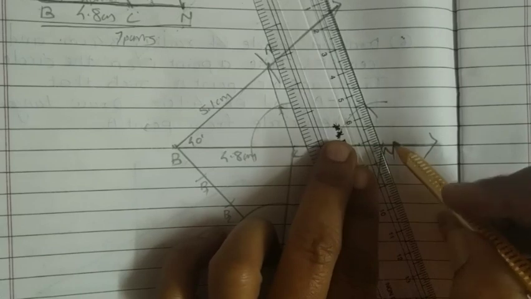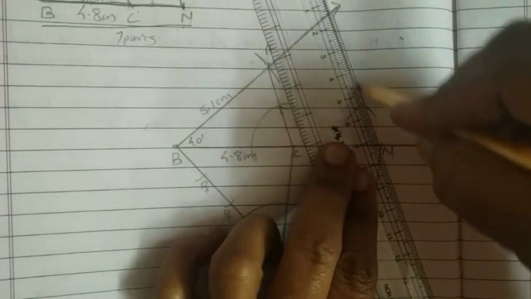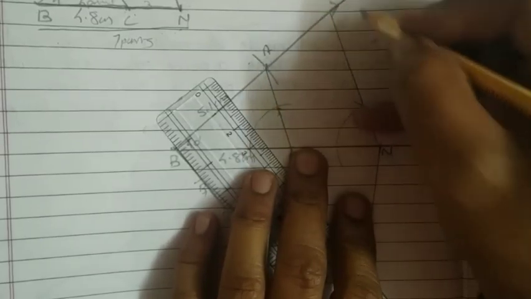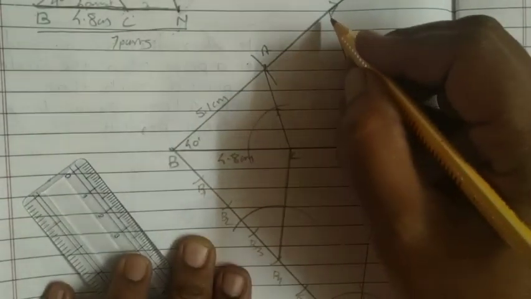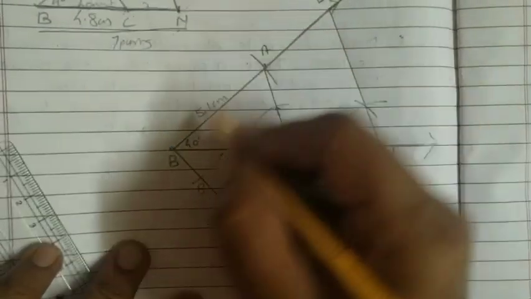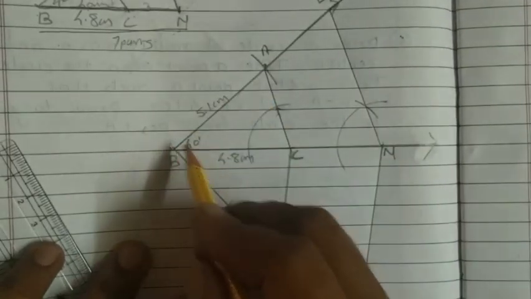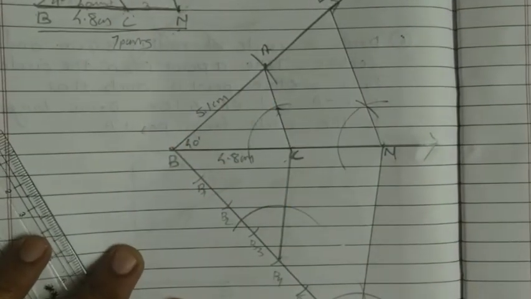And always remember, for construction, to obtain a full score, it is necessary to measure accurately. And this is the point L, and this triangle LBN is the required triangle, and triangle ABC is the given triangle.